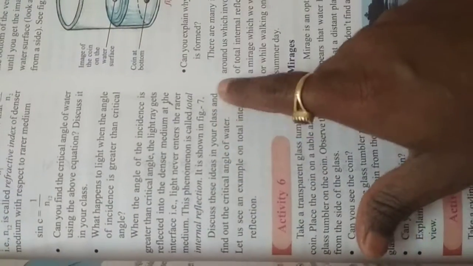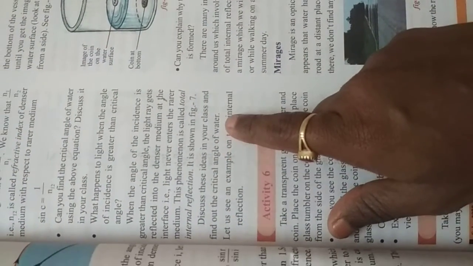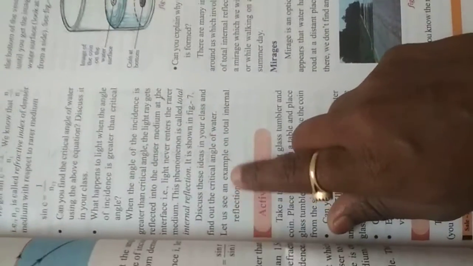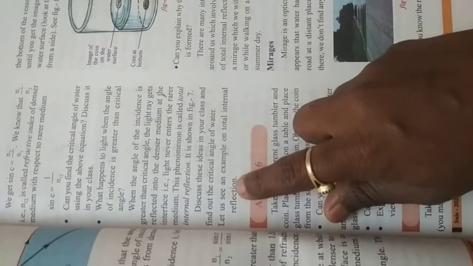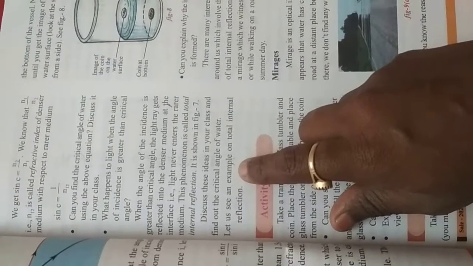Discuss these ideas in your class and find out the critical angle of water. Let us see an example on total internal reflection. This we will study in the next class.